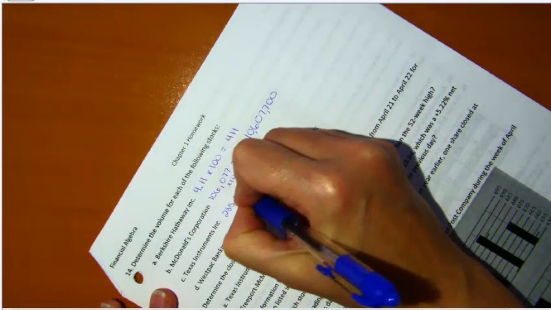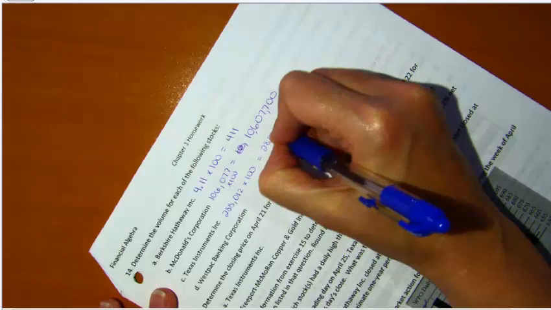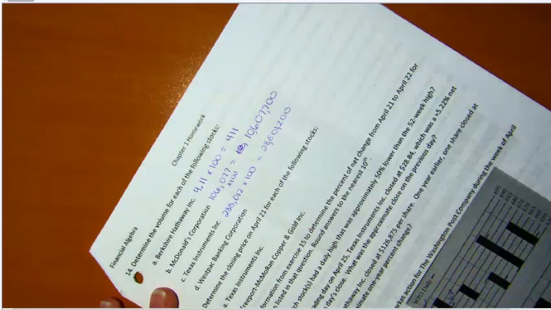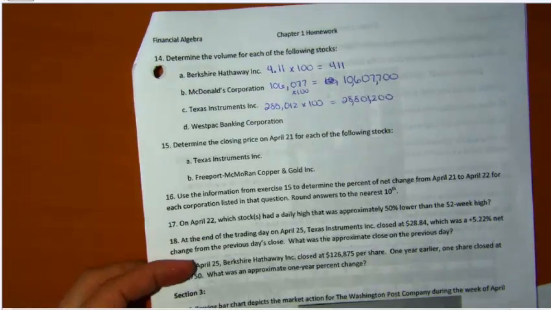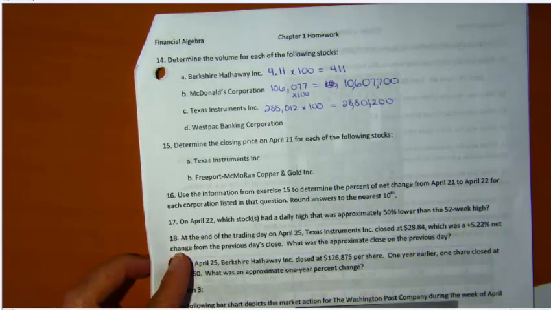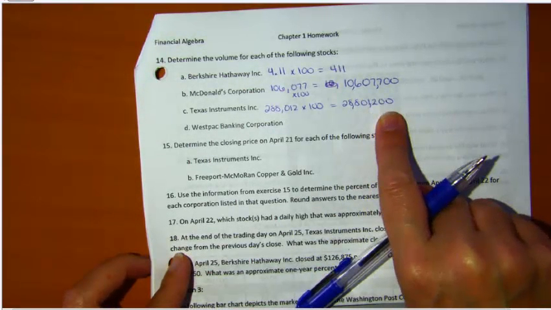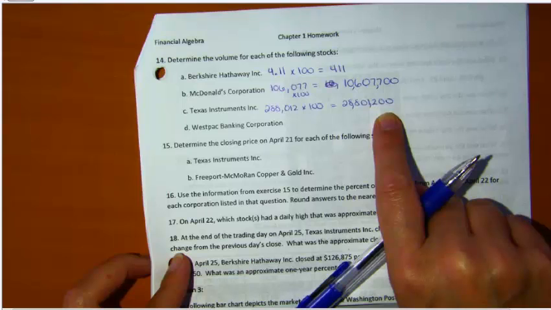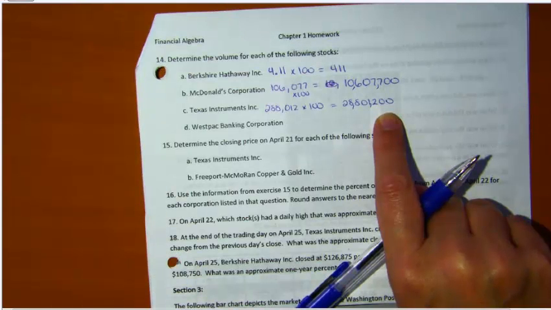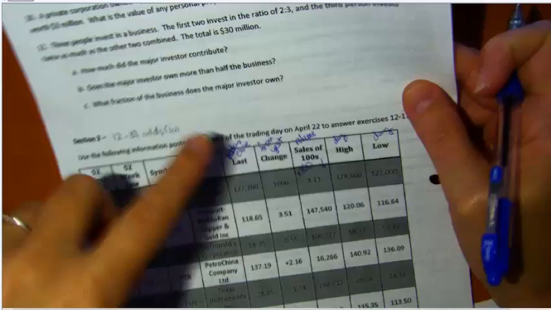Texas Instruments, 288,012 times 100 gives me 28,801,200. 28 million. Sorry. I got my commas in the right place because I got 2,880,000. Did you put 2 zeros on the end? I have 2,880,120. You multiplied by 10. If you only added 1 zero to the end, you multiplied by 10. So I need to watch the one. Yeah, be real careful with that.